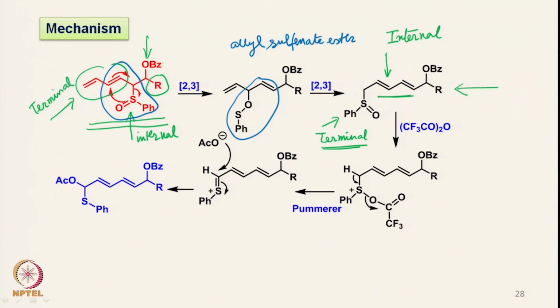Now this allyl sulfonate ester is basically flanked by two double bonds. So this allyl sulfonate ester has a choice: either it undergoes the same rearrangement back to the sulfoxide, or it undergoes a new rearrangement and generates this unit.